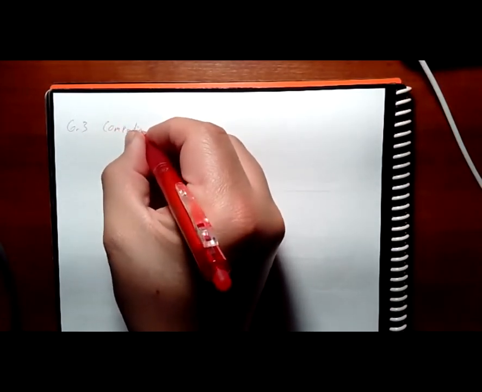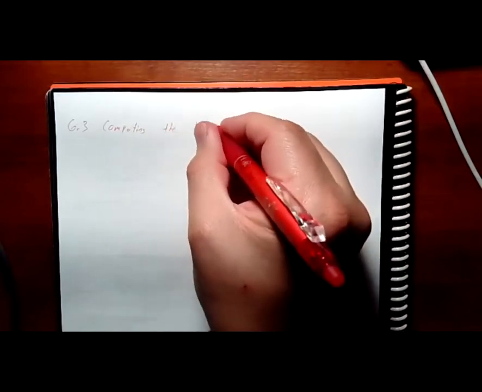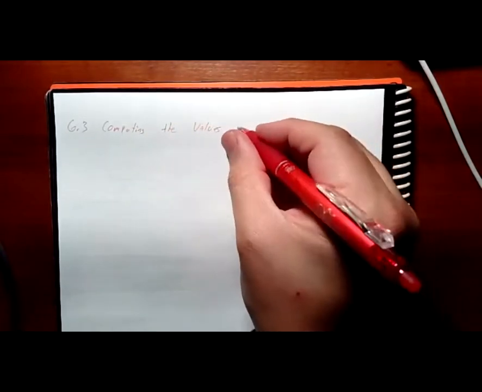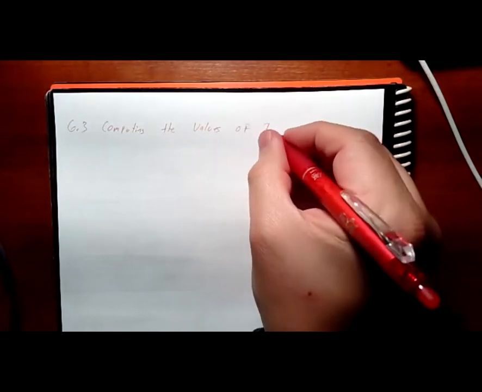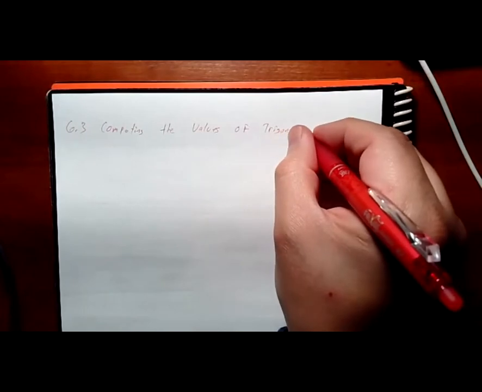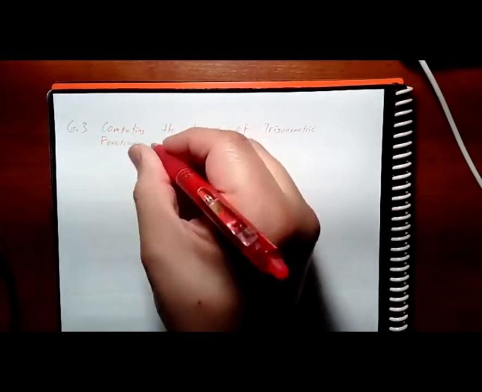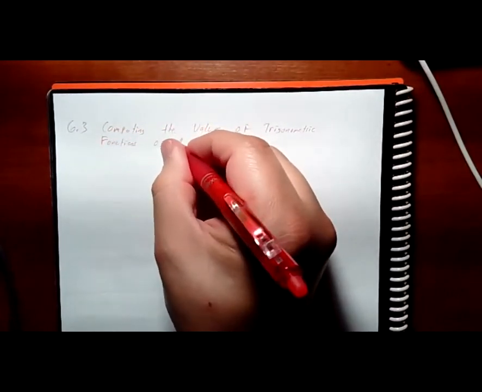Computing the values of trigonometric functions of acute angles.